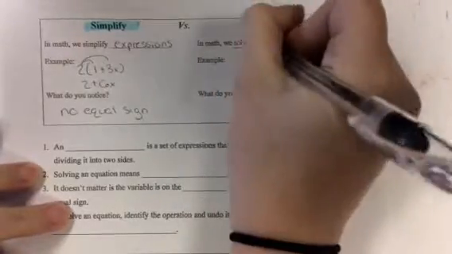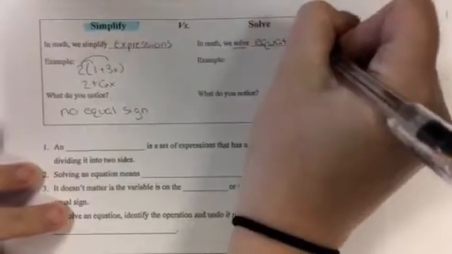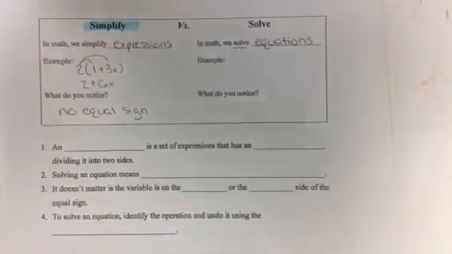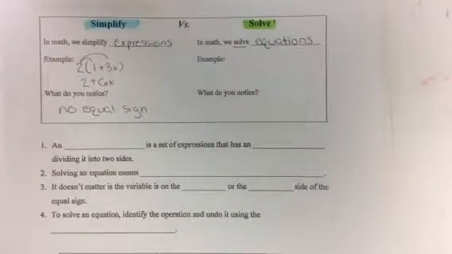So in math, we solve equations. When you don't have an equal sign, when it's just an expression, you can't solve it. The best you can do is simplify it. But when we have equations, which have equal signs, we would be solving them. So solving for some sort of variable.